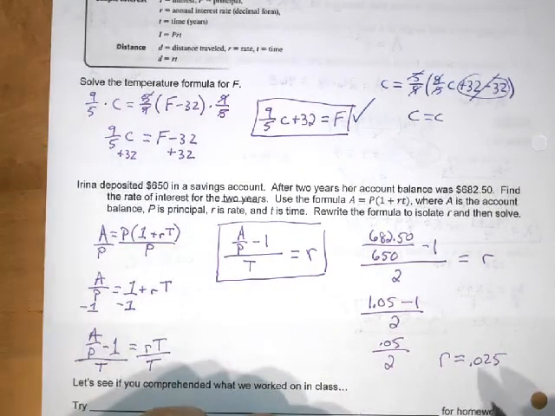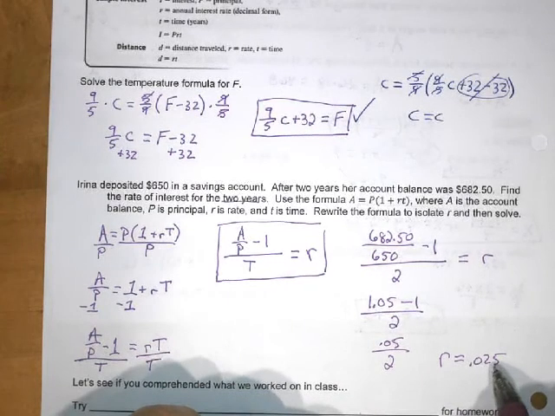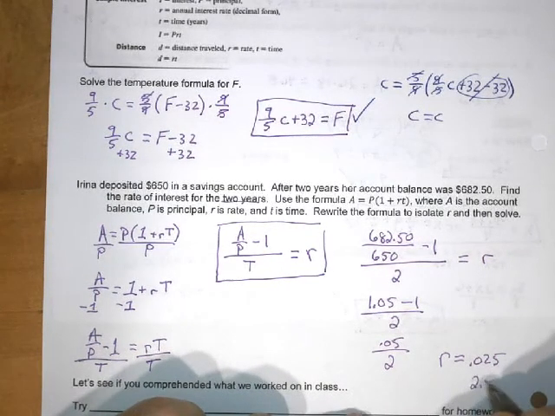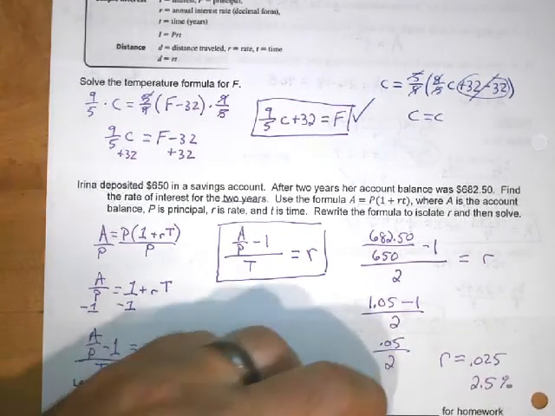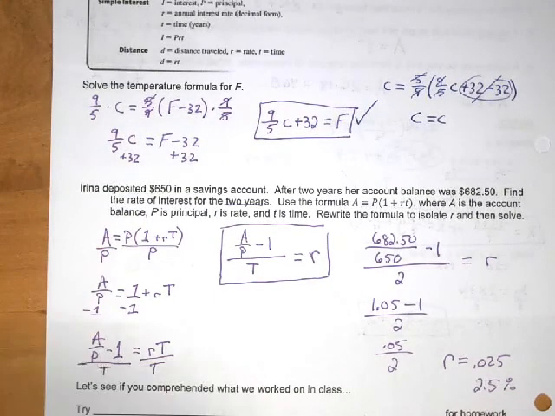And then finally 0.05 divided by 2 gives us an R value of 0.025. If we're going to change that to a percentage, you move the decimal 2 spots, so that would be 2.5%, which for a savings account would be really, really good.